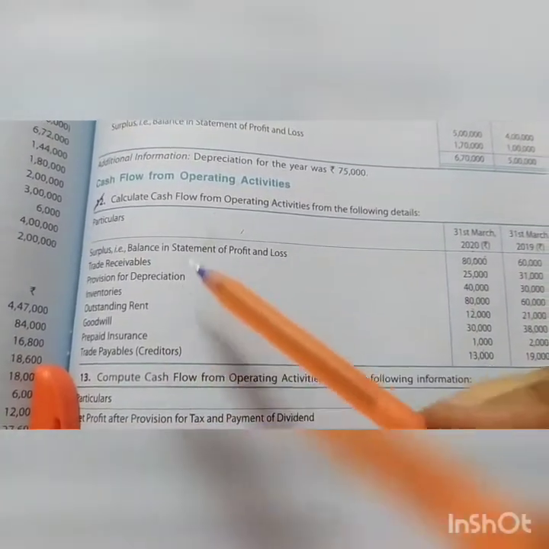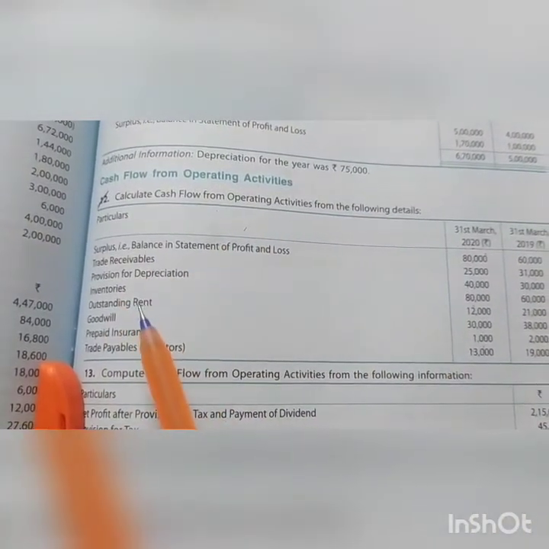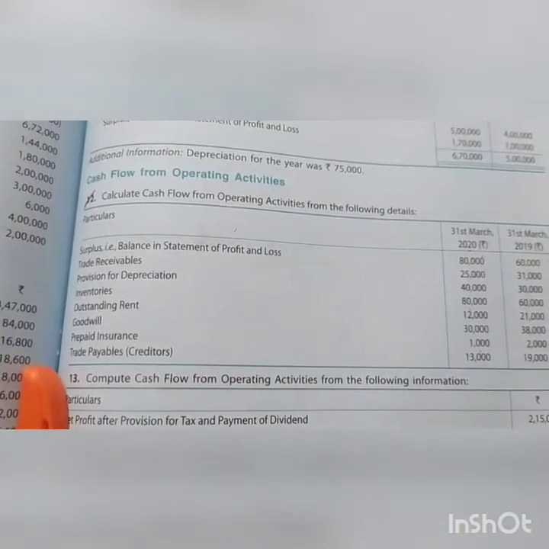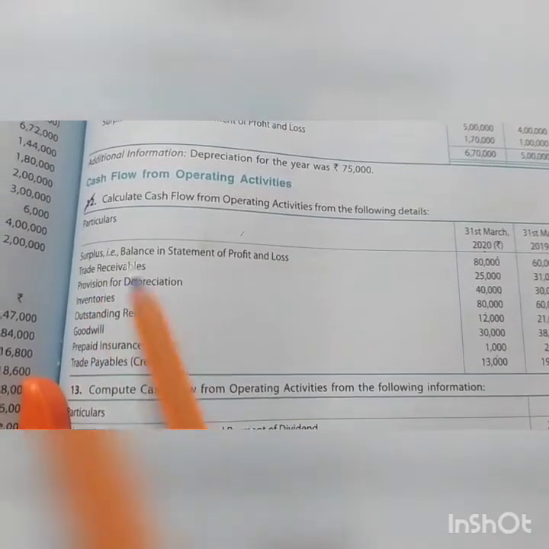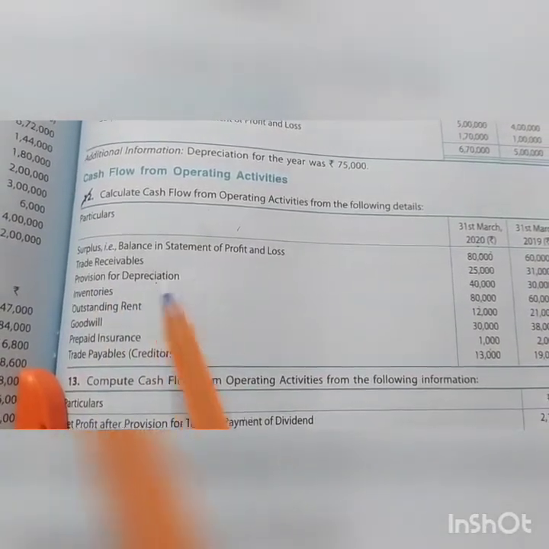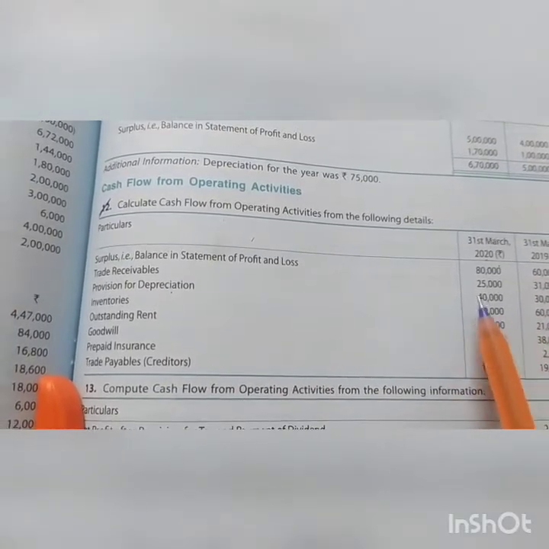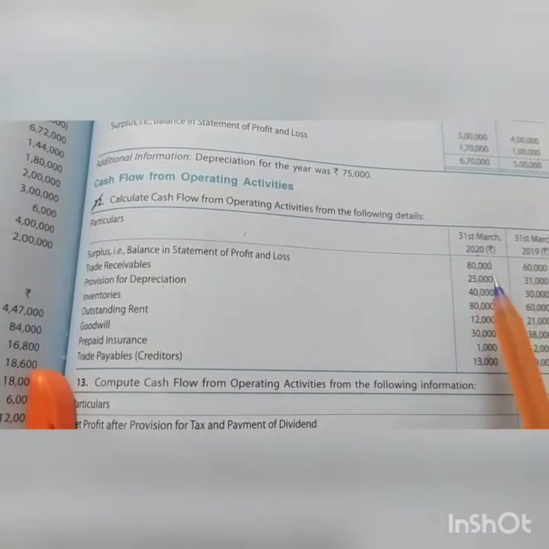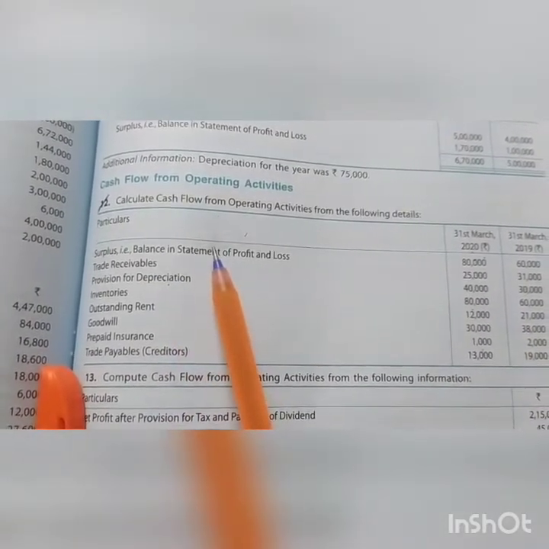Now nothing is mentioned to calculate net profit before tax. Next step would be you will add all your non-cash and non-operating expenses. For that you have depreciation here. Provision for depreciation is given. So you will find out the difference of these two. Okay, 40,000 less 30,000. That is 10,000 is our depreciation, which we will add.